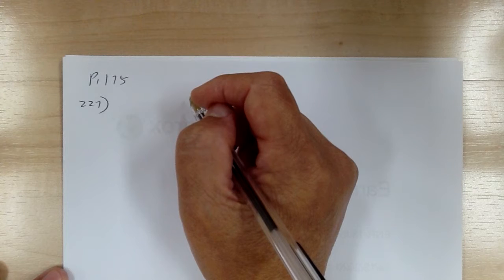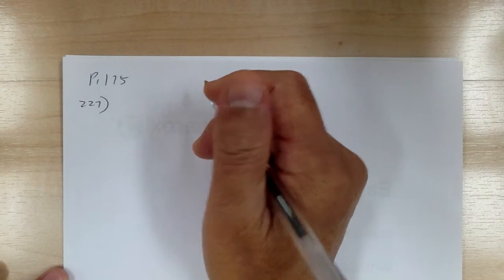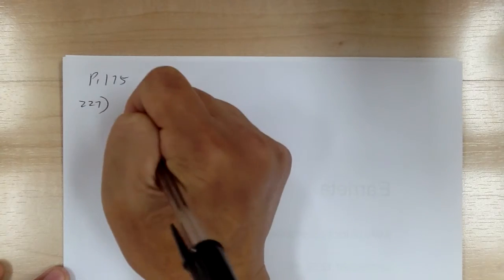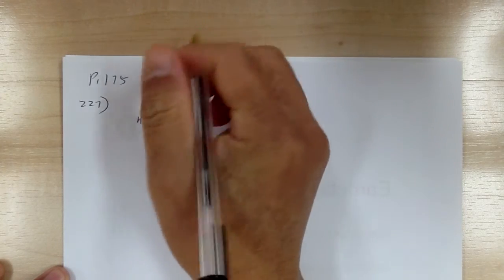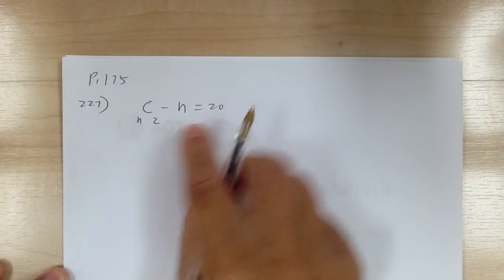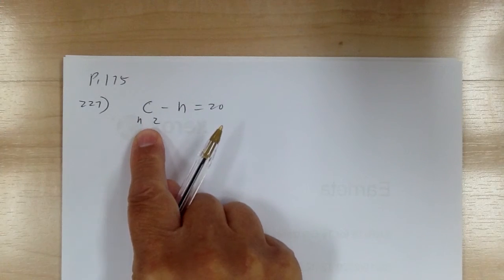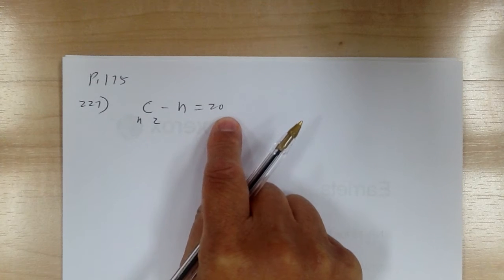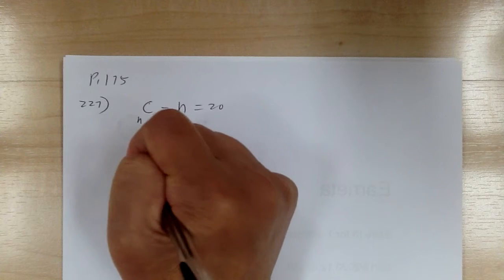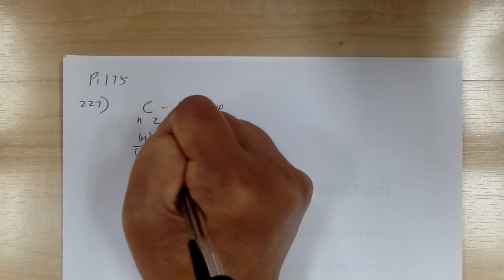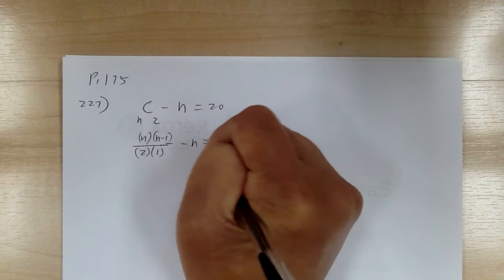Okay, the number of diagonals is 20. So let's use a formula. n choose 2 minus the number of sides is equal to 20 diagonals. Again, this is the total number of segments minus the side segments, which gives you the diagonals. And this will be n times n minus 1 over 2, minus n, equal to 20.